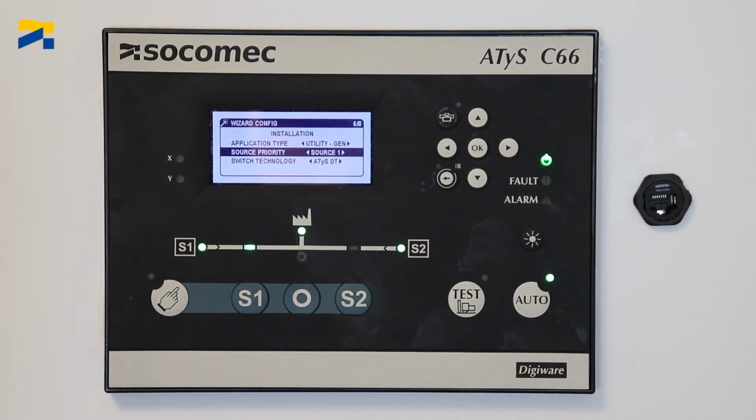The next line is the source priority, which stands for the preferred source in automatic mode when both sources are fully available. The options are source 1. The source connected to source 1 sensing on the switch will become the preferred source, and the transfer switch will automatically transfer to this source as long as it is available and the timers are respected.